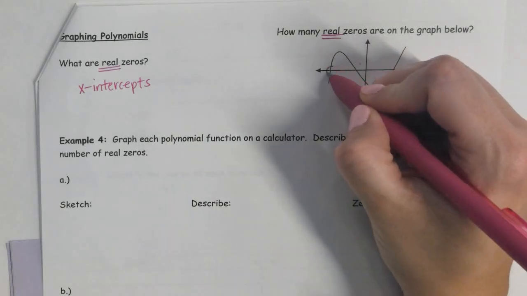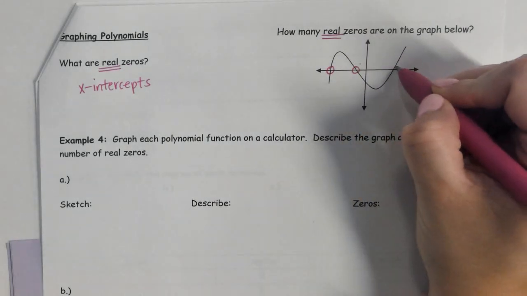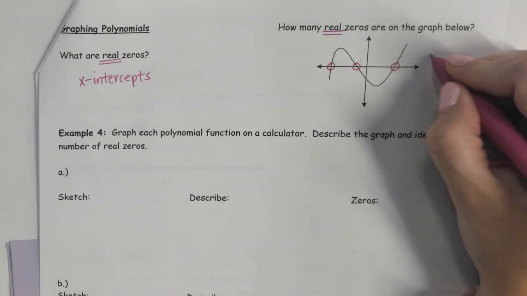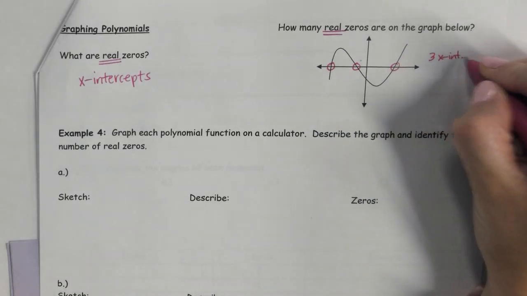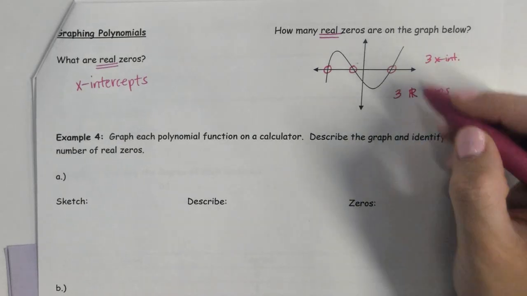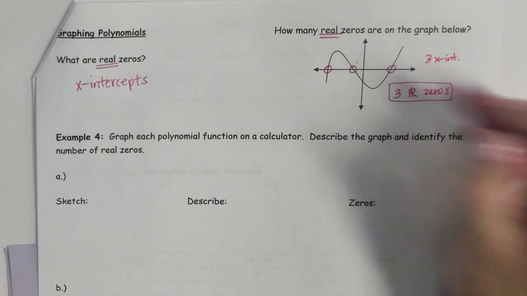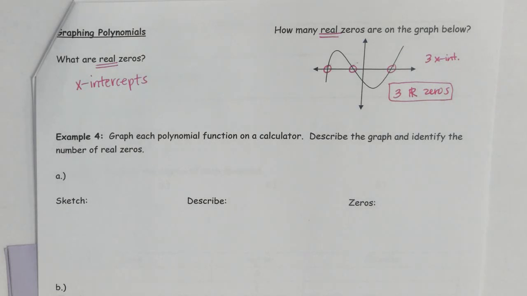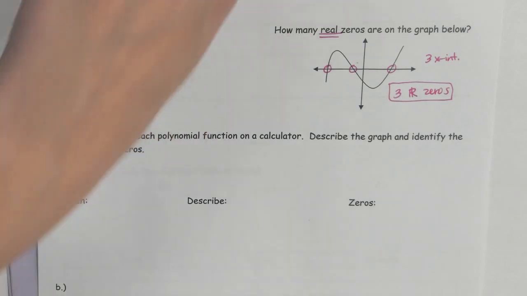Let's find them. 1, 2, 3. So there are 3 x-intercepts, which means there are 3 real zeros. You can look at the graph and see how many real zeros there are. You can't see the imaginary ones, you can only see the real ones.